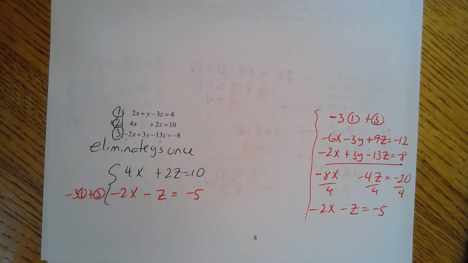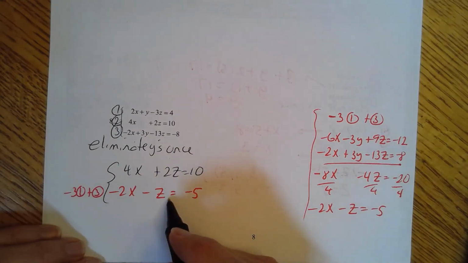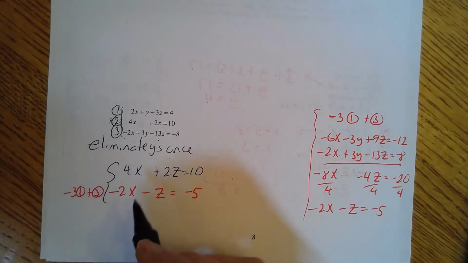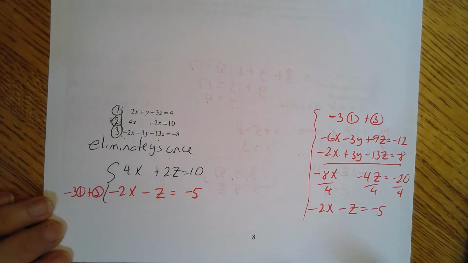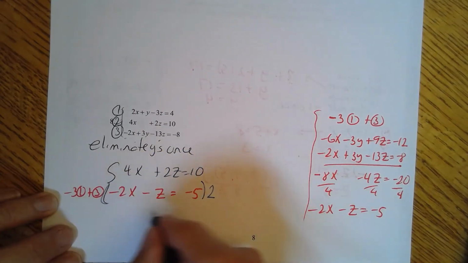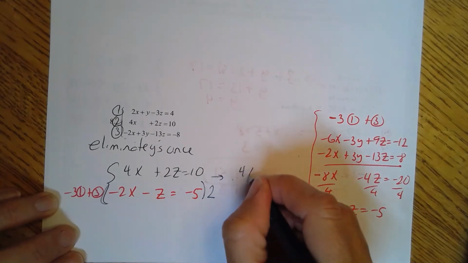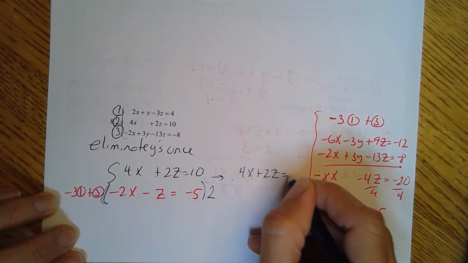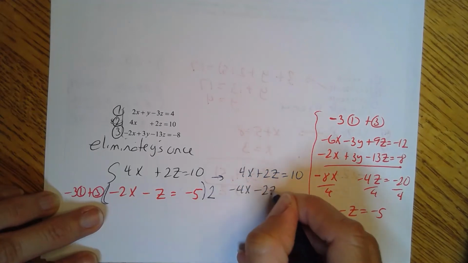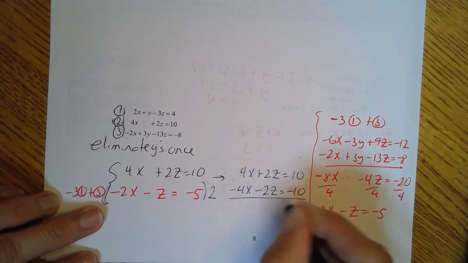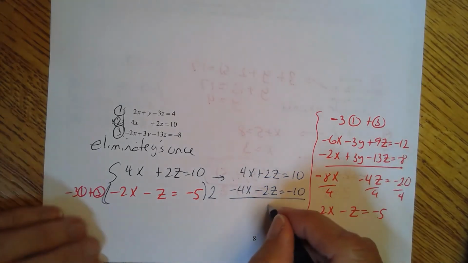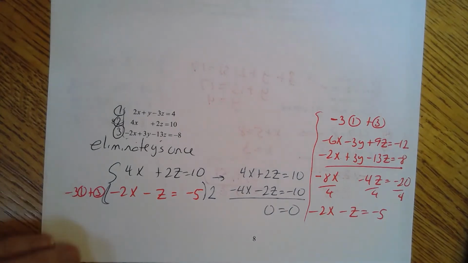So now we have two variables and two equations, so let's figure out which variable looks easier to eliminate, or you could do the addition method. I think the z's look nice to multiply by 2 to eliminate them. So the first equation stays the same, and the second equation multiplied by 2, I get -4x, -2z equals -10. So my x's cancel, my z's cancel, and my 10's cancel. So I get 0 equaling 0.